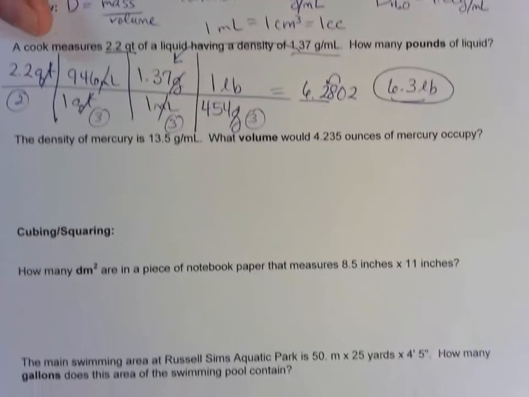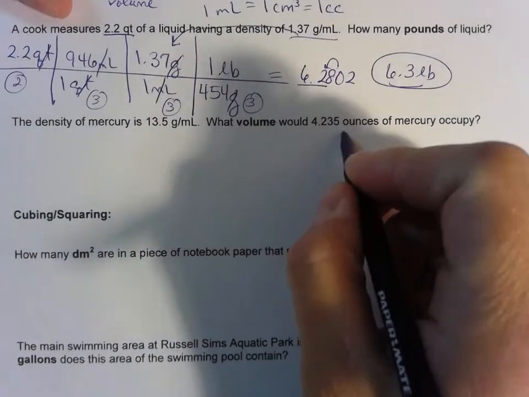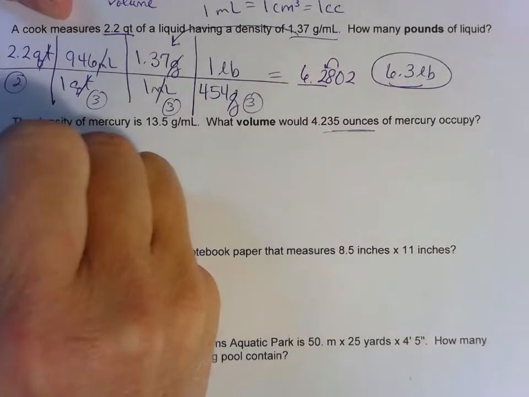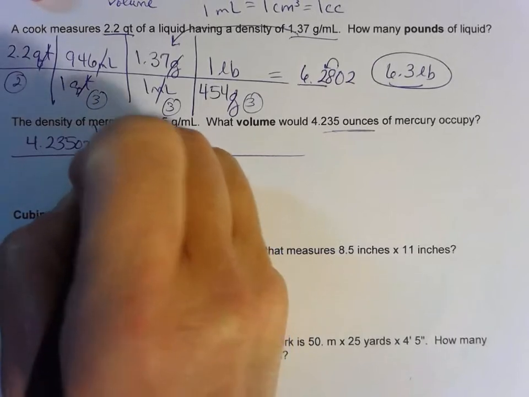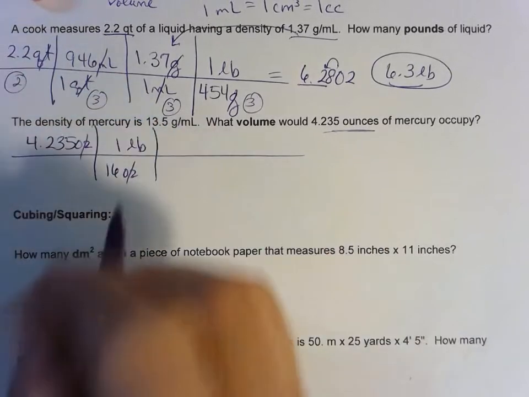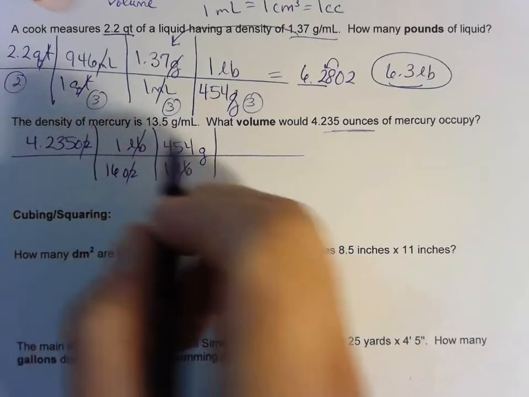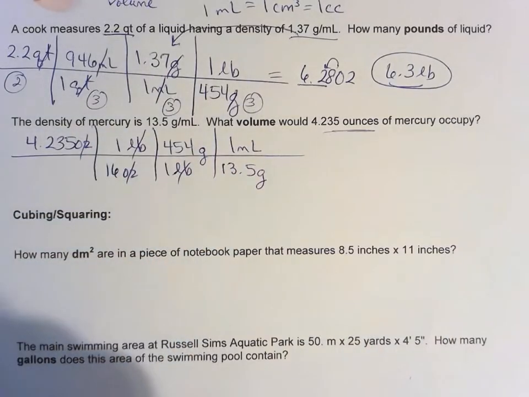This time we're going to convert into volume, and we have ounces given to us. Now, confusion that many students have is they see ounces and they think fluid ounces. We're talking dry weight ounces here. We're not dealing with fluid ounces. It will say specifically fluid ounces if that's what it means. So 4.235 ounces, and we know that there are 16 ounces in 1 pound. Pounds cancel. 1 pound is 454 grams. Using our density, this time we put 13.5 grams on bottom, 1 milliliter on top.